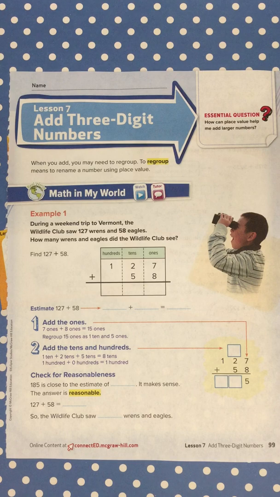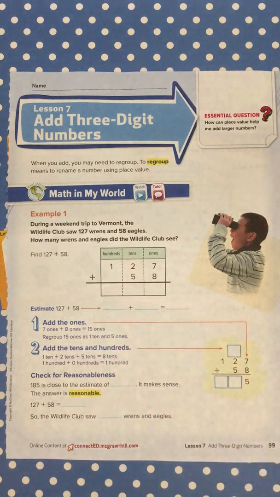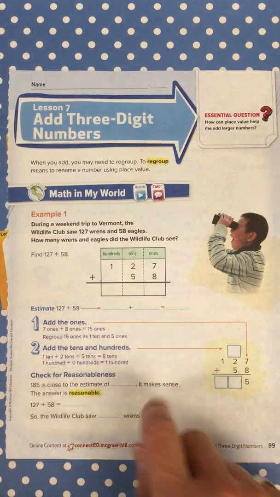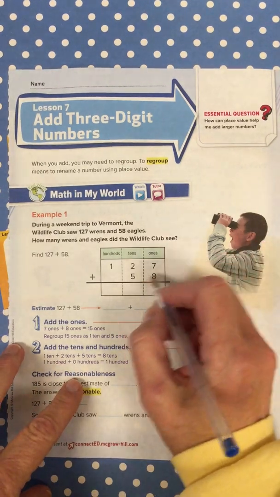Okay, example number 1. During a weekend trip to Vermont, the Wildlife Club saw 127 wrens and 48 eagles. How many wrens and eagles did the Wildlife Club see? So it sets it up in place value columns for us, but it first asks us to estimate them. So if we look at the estimation, let's just round to the nearest 10.